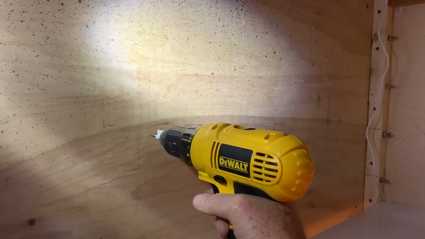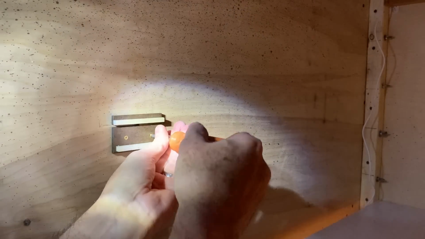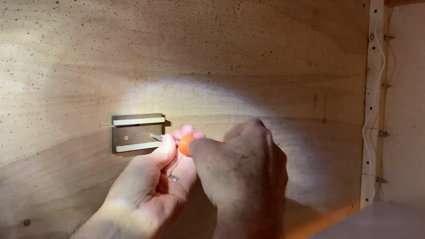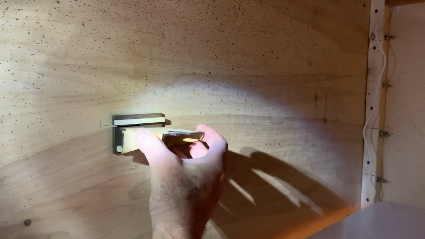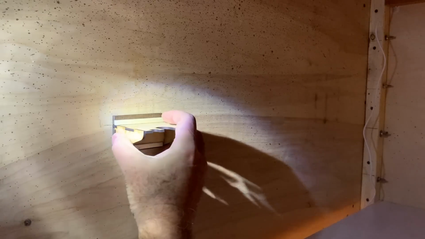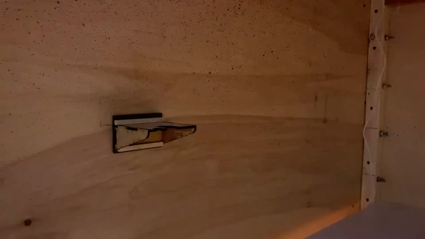I don't want to go all the way through the plywood. It's kind of funny, I'm literally down here in the underworld. Okay, that works.